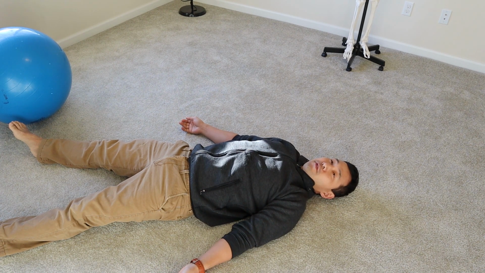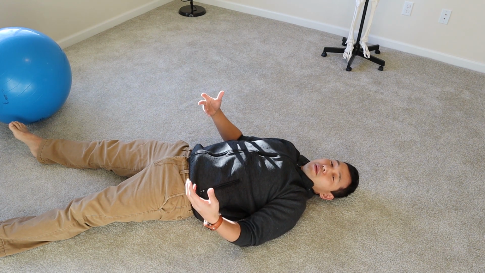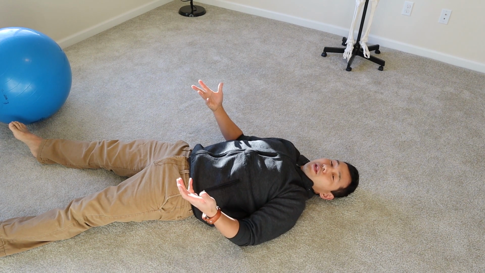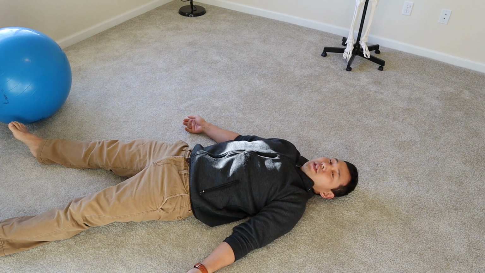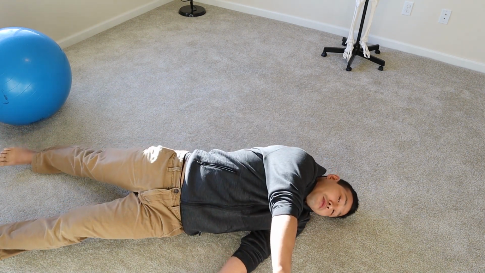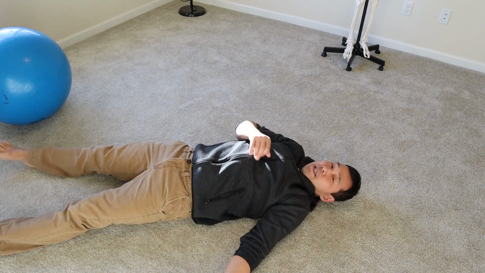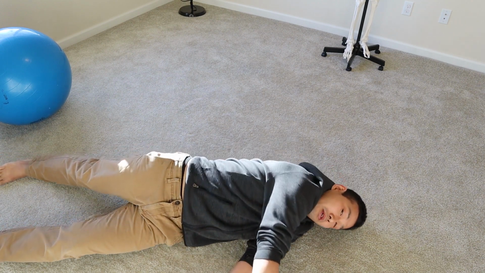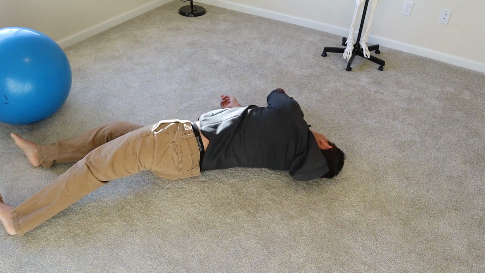Okay, so I'm lying down on the floor, or you can do it on the bed or any other surfaces that make sense and that work for you with your clients. So I'm just going to show you on my floor, and here I'm just reaching my hands, starting to roll over to my side and coming back. Here I can practice going both ways.